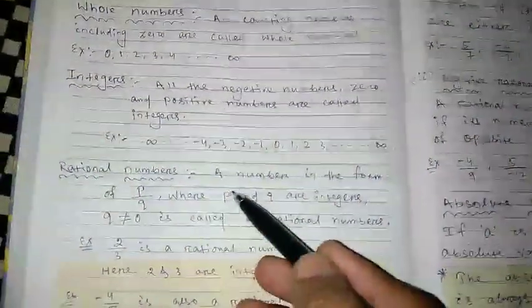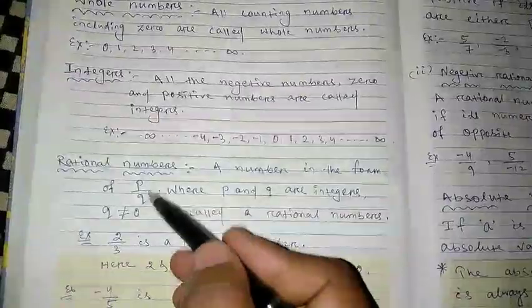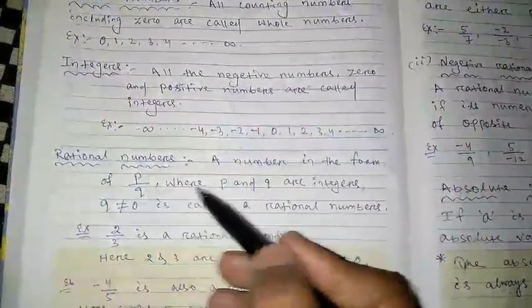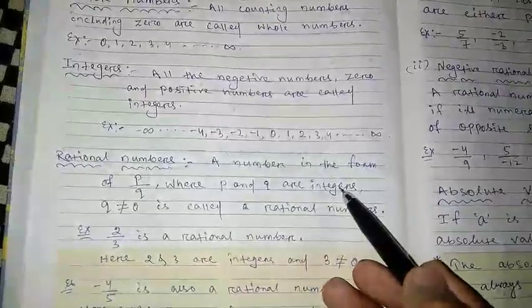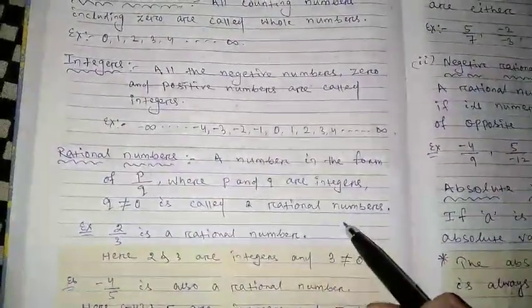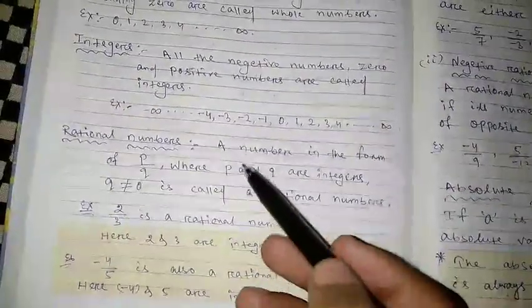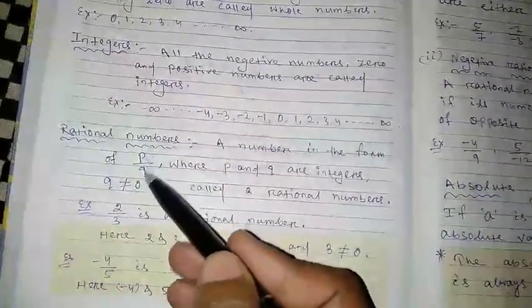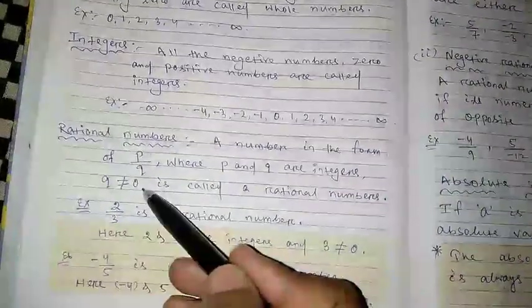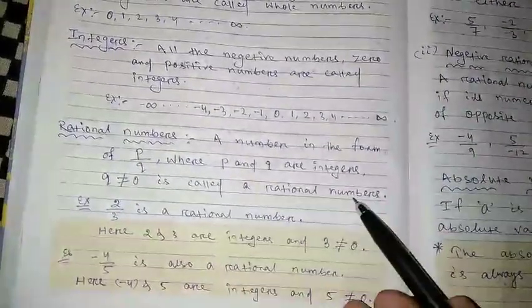Let's start rational numbers. A number in the form of p by q. Here p is the numerator and q is the denominator. Where p and q are integers and q is not equal to 0 is called rational numbers. Again, a number in the form of p by q where p and q are integers and q is not equal to 0 is called a rational number.